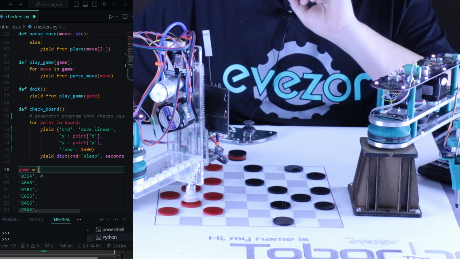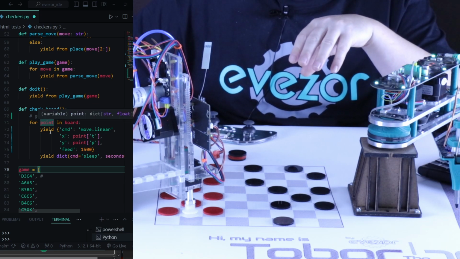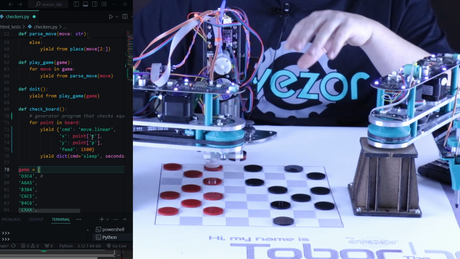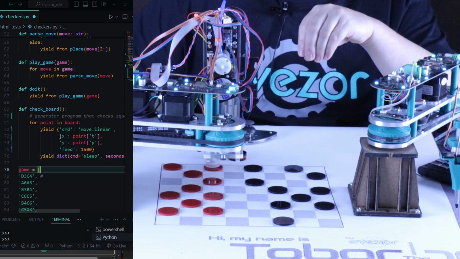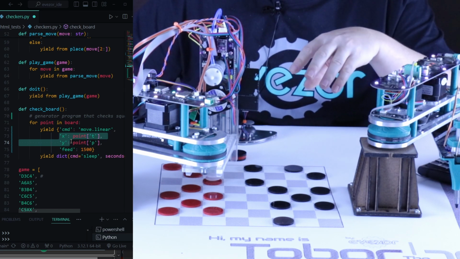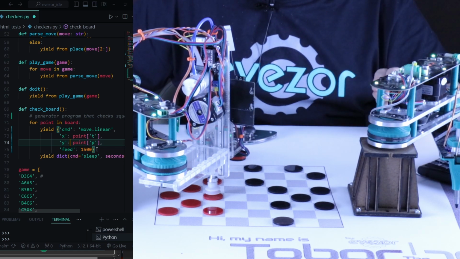So again, what we have here is we are going through for every point in the board. We are creating a move command. We are taking theta and phi. Again, we don't have inverse kinematics implicitly implemented yet, so we are changing those to x and y.